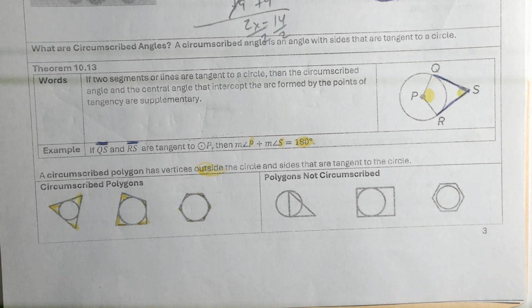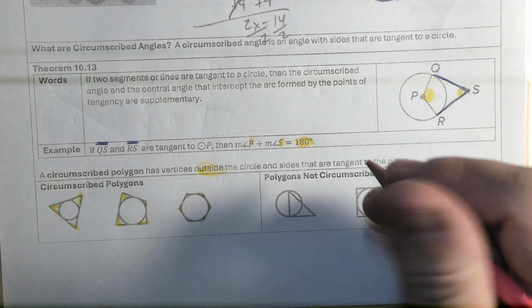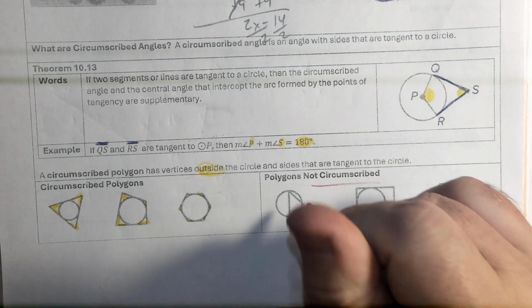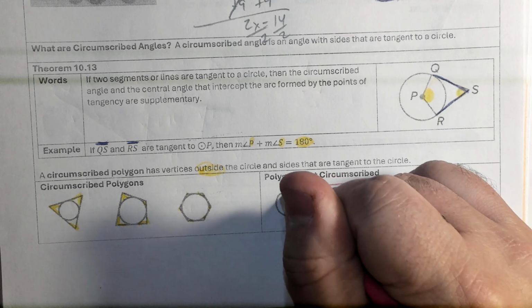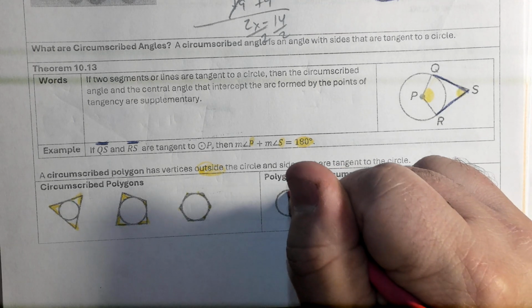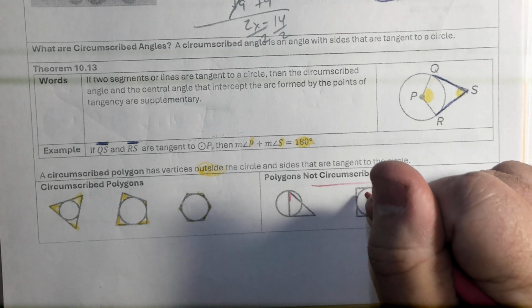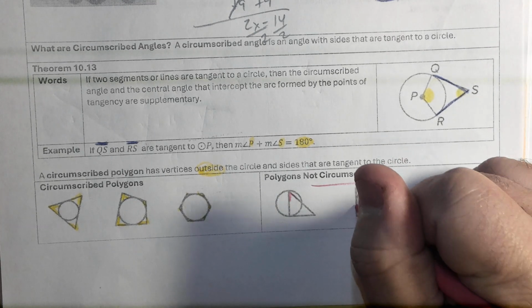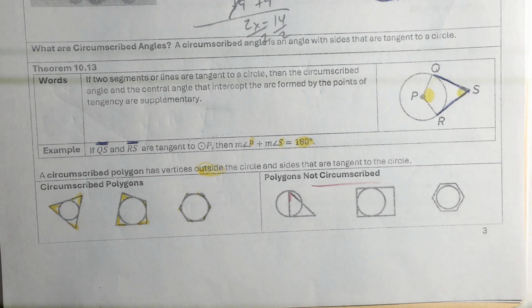And then over here, not circumscribed. So you see, it says outside the circle. This one's in. See, this is not right because the circle is in there weird, and then this. Notice the difference between these two.